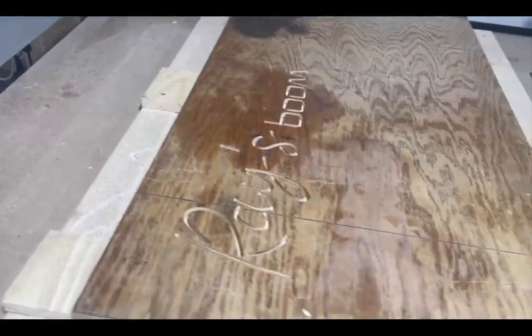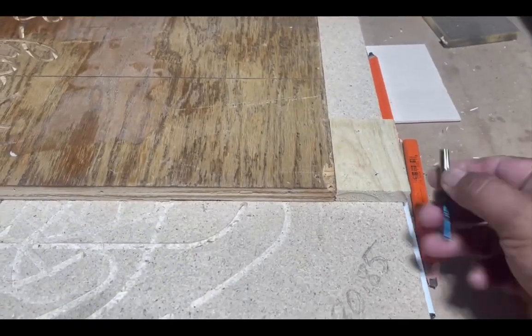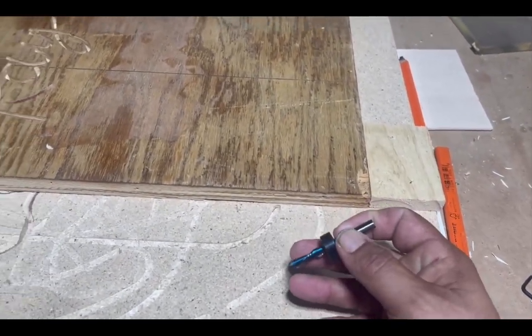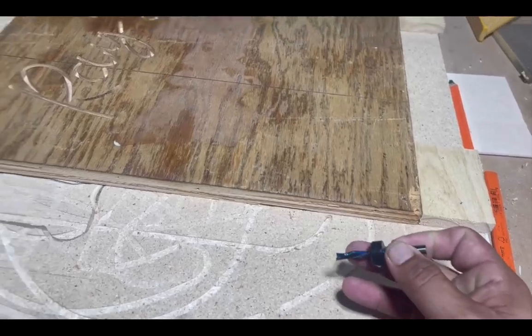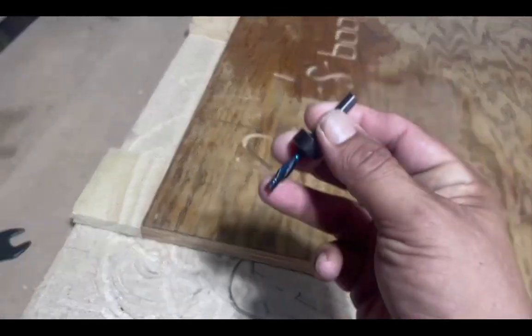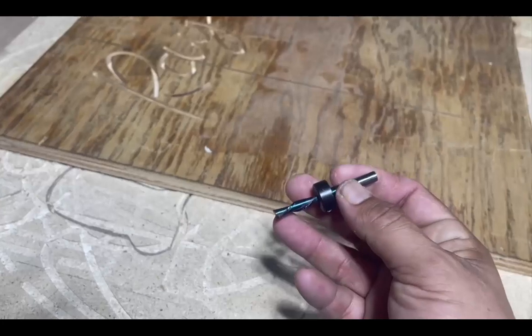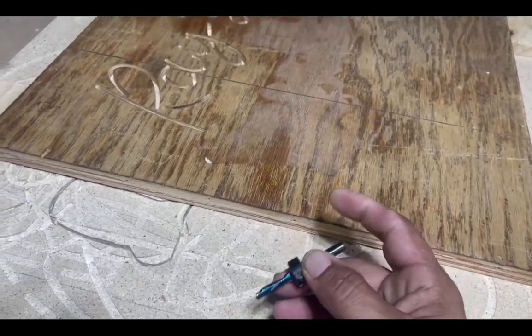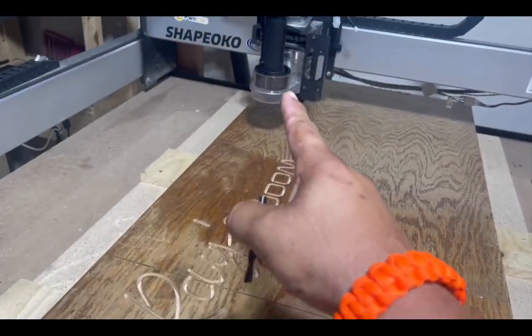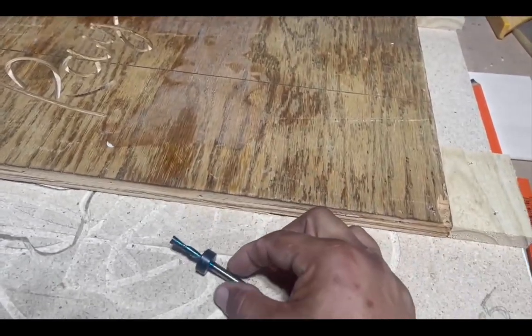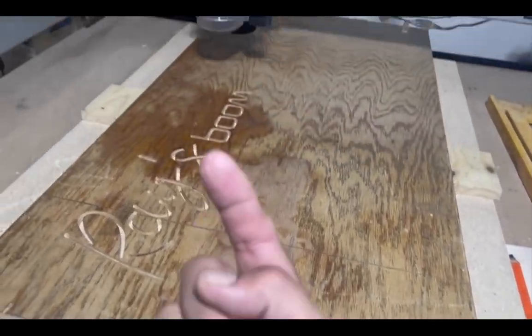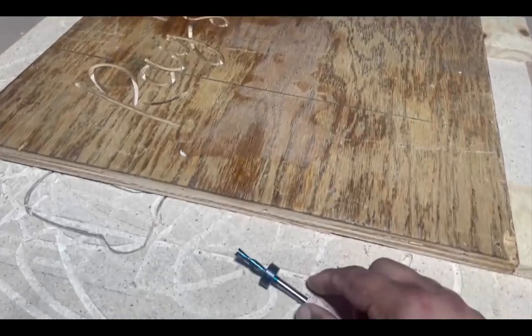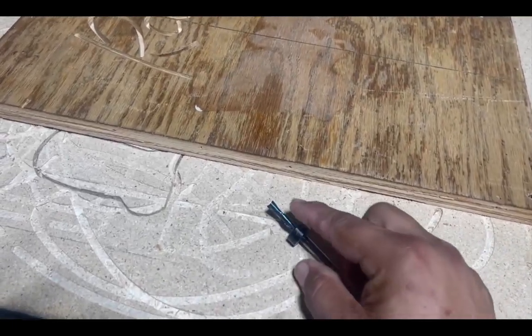And when we switch the bit out, earlier I said that if we have these collars on, we wouldn't have to change our Z height. But in this case, we are going to change the Z height because I had to adjust the collar on that one. I didn't have enough sticking out that I felt comfortable was going to hold in the router, so I had to move this collar down a little bit.